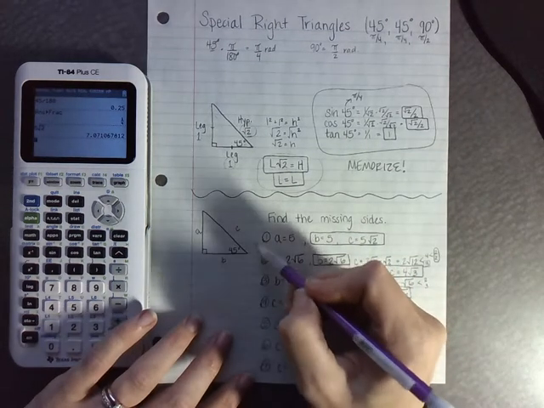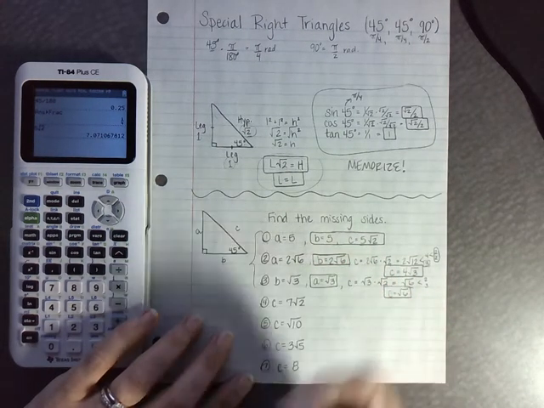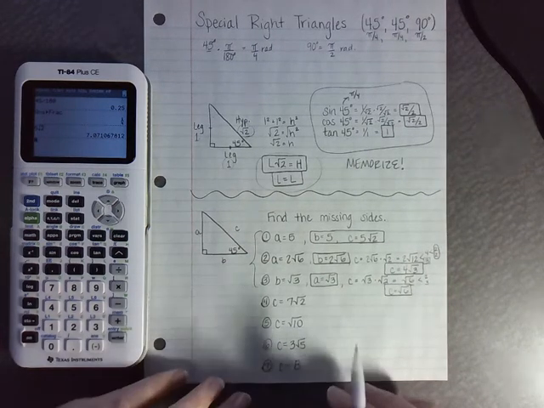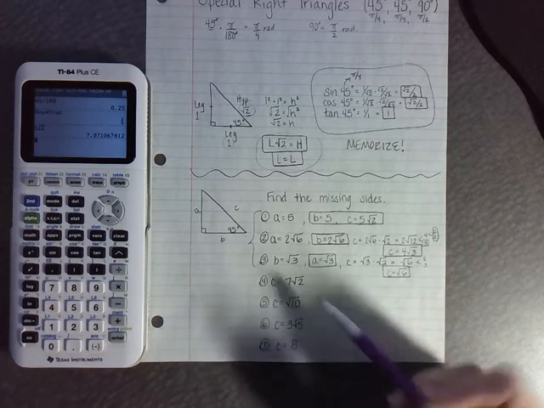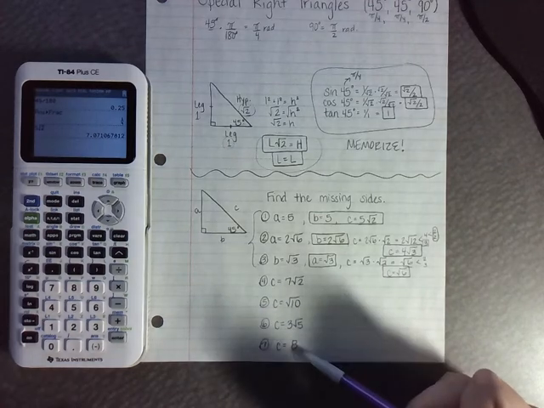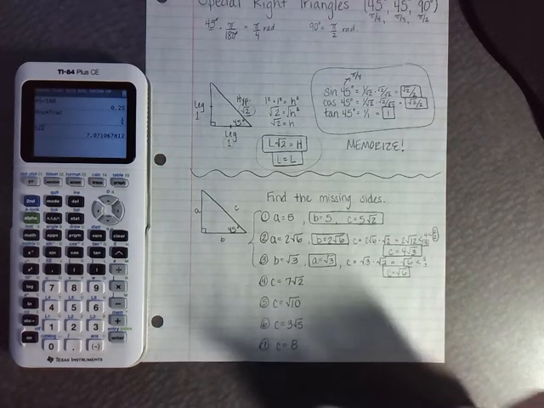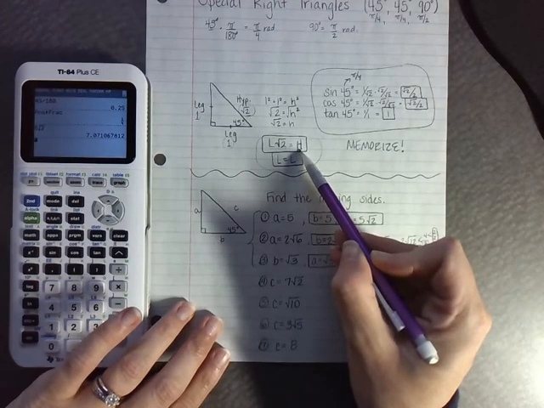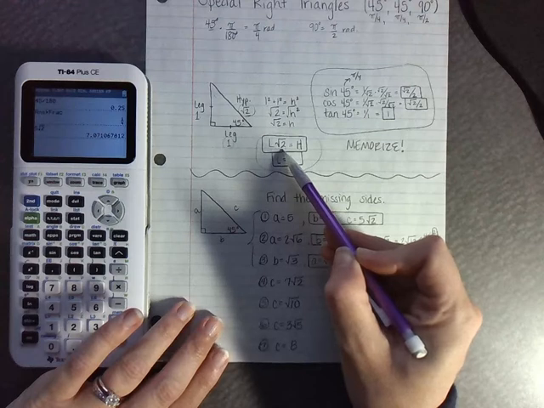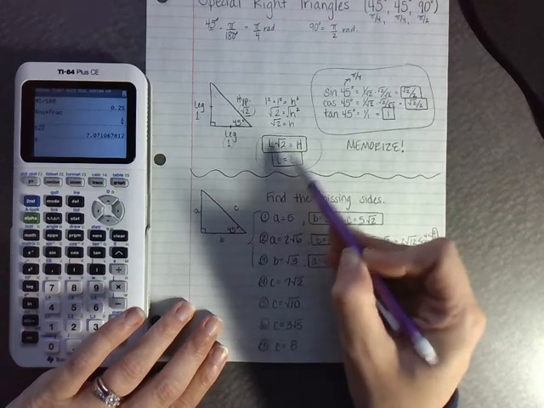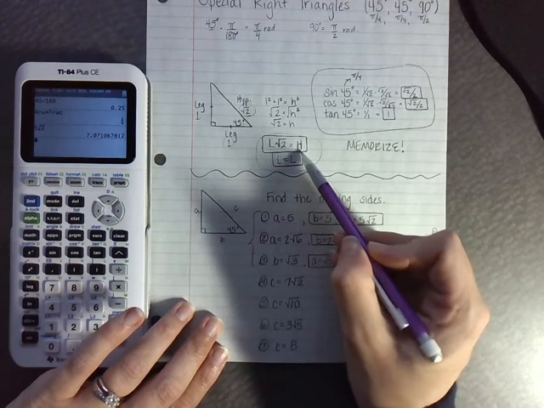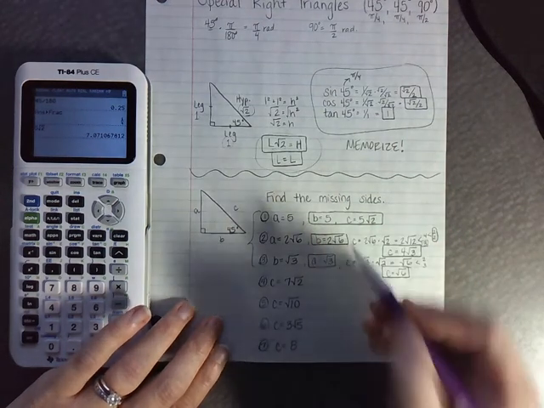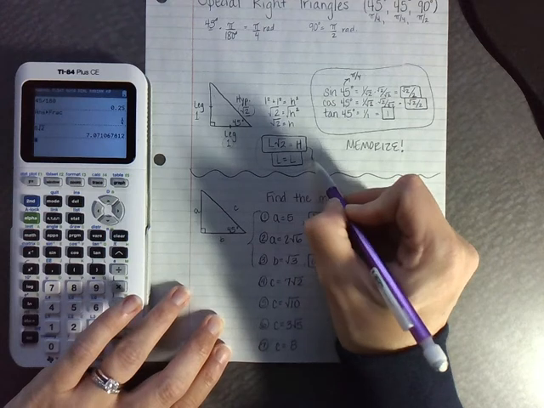So in these first 3 examples, you were given a leg and you had to find the hypotenuse. Now, in these last few examples, we're given the hypotenuse and we need to find the legs. So think about what we'd have to do differently. Whenever we wanted the hypotenuse, we had to take the leg and multiply by square root 2. Now we're going backwards. We already have the hypotenuse and we want to get back to the leg. So think about that formula.